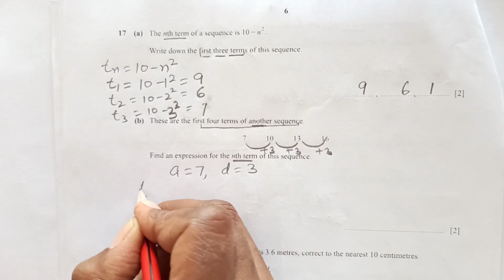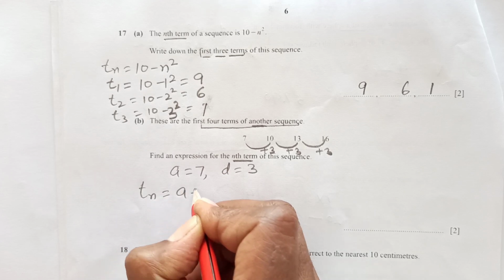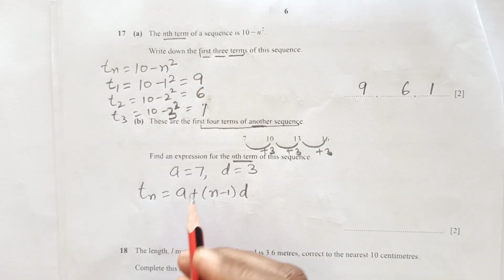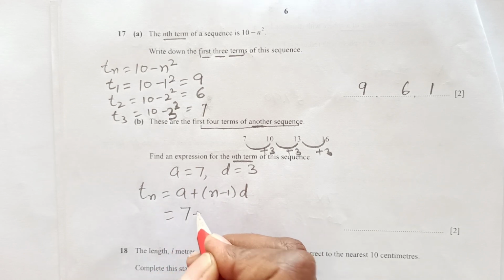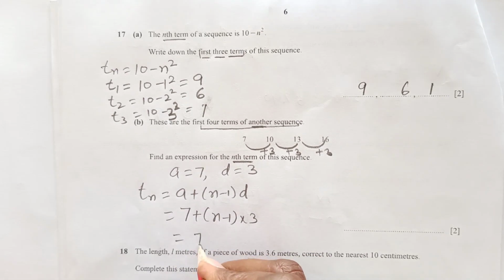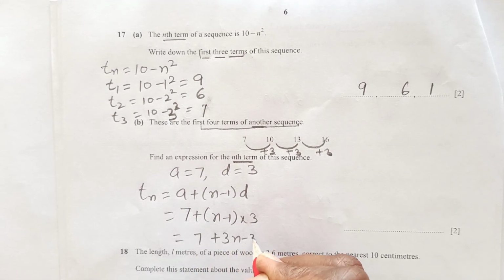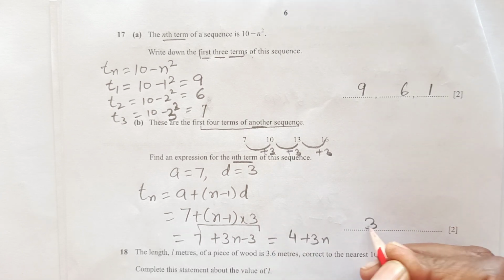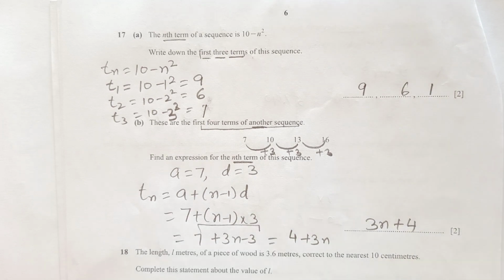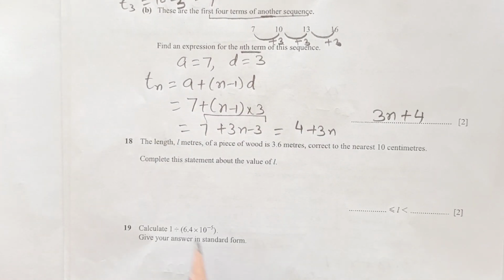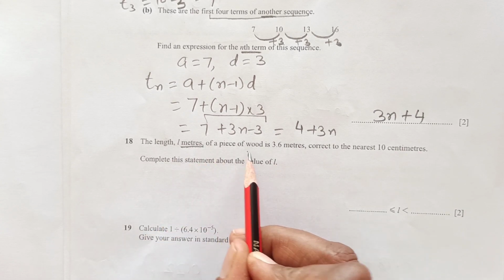So we have the formula for the nth term: a plus n minus 1 into d, where a is the first term. The first term is 7, plus n minus 1 into d, which is 3. So 7 plus 3n minus 3. So combine the like terms. 7 minus 3 is 4, plus 3n. So the nth term is 3n plus 4. Right.